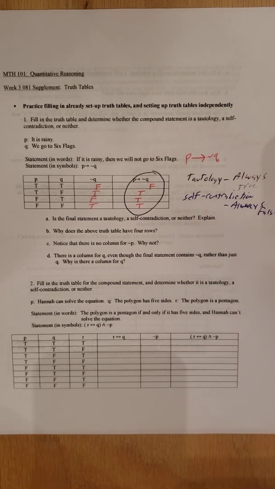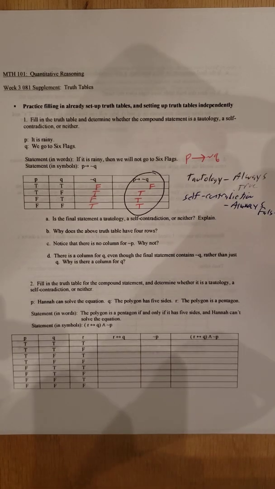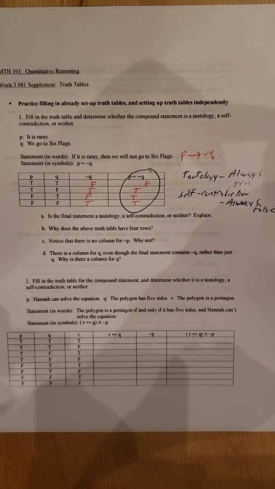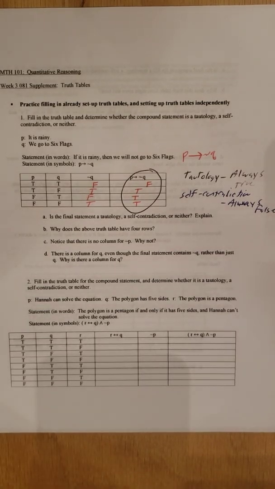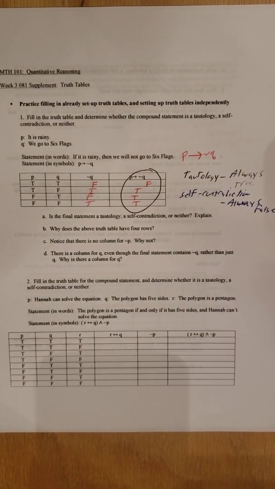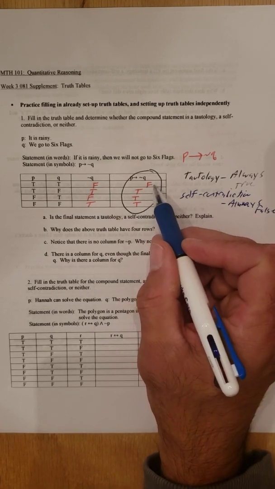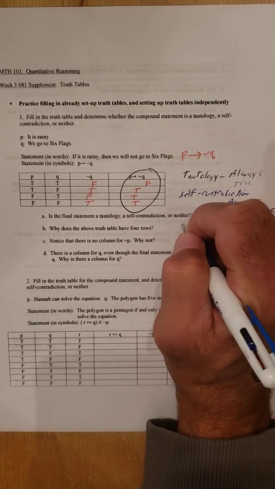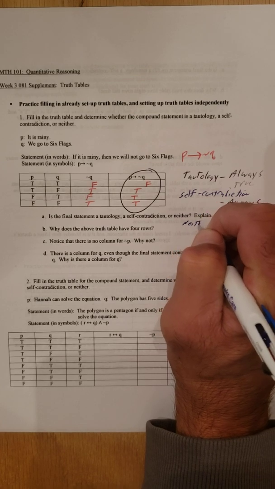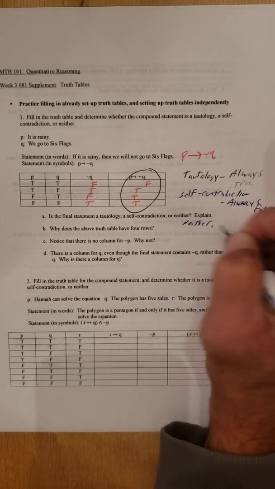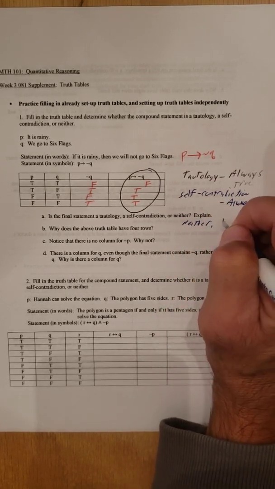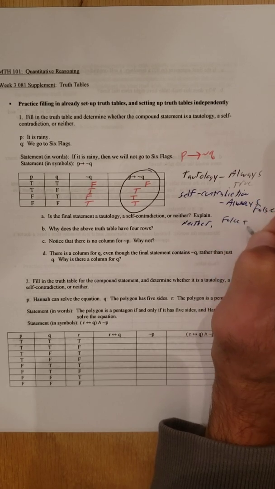Let me just check, make sure you guys can see that. Maybe I'll move it over just a little bit. Okay? All right, because we have a false and truths, this is neither. Okay, and the explanation is you have false and true.